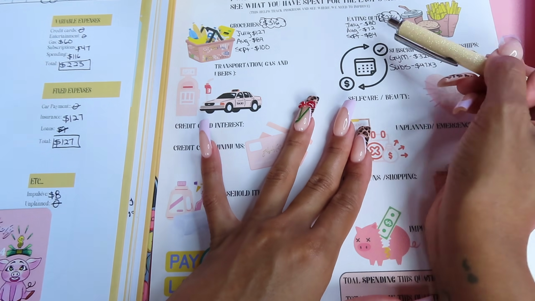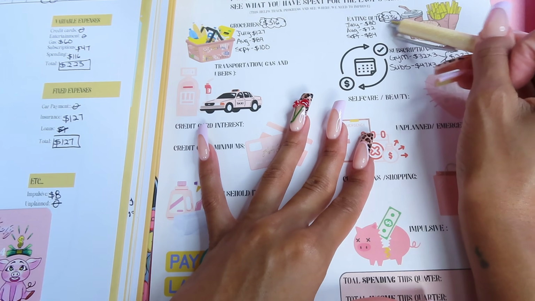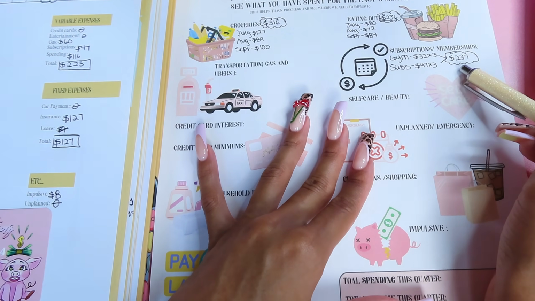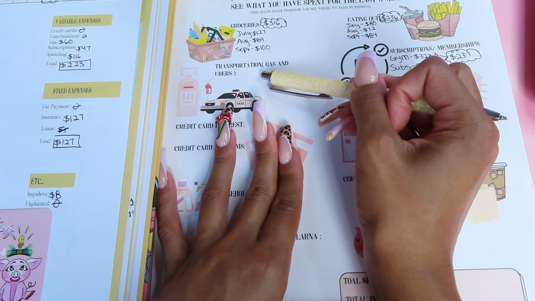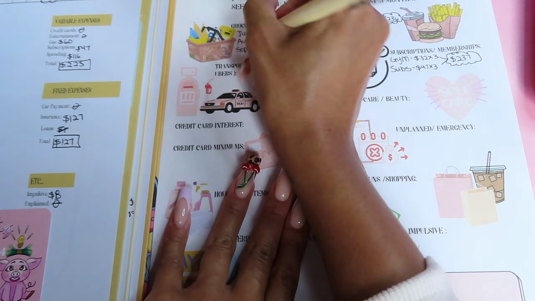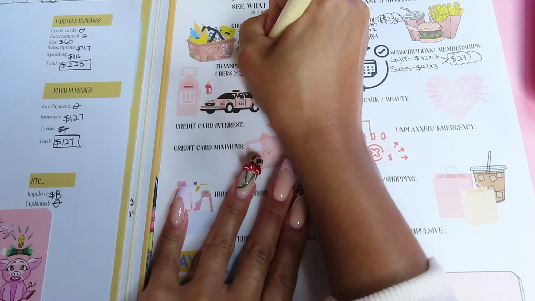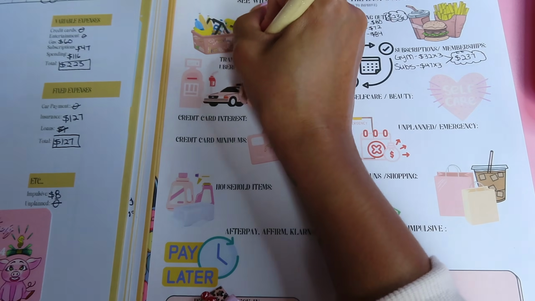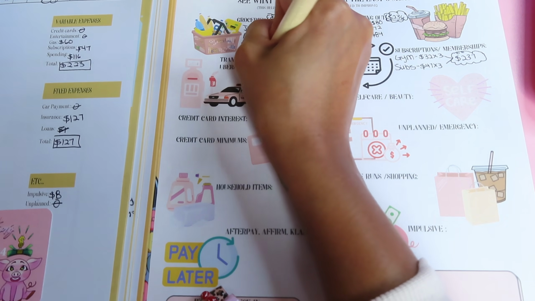So as you can see so far, we spent $316 for the last 3 months on groceries, $236 the last 3 months on eating out. Subscriptions and memberships, we spent the total of $237. And then our transportation versus gas is the next one we're going to go to. So for the month of July, we went ahead and we spent $60 in that category. So let's go ahead and write down what we spent in August. Let's go ahead and write down what we spent in September.